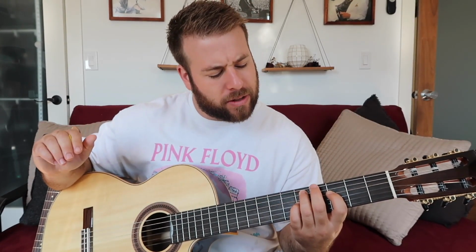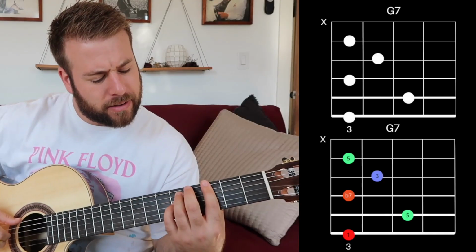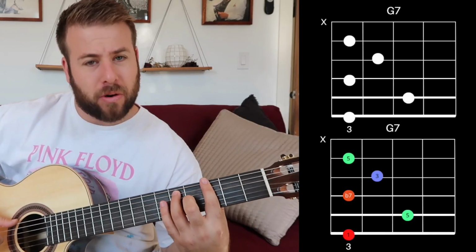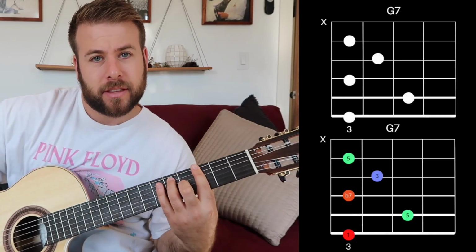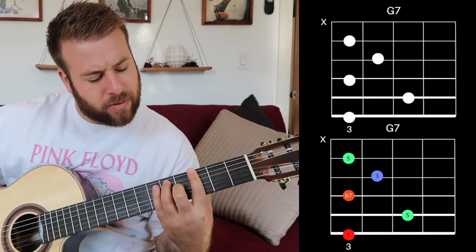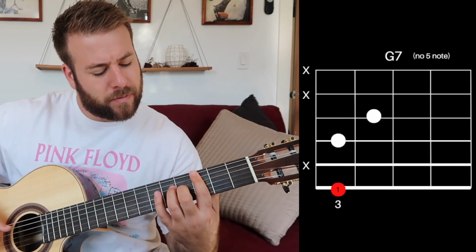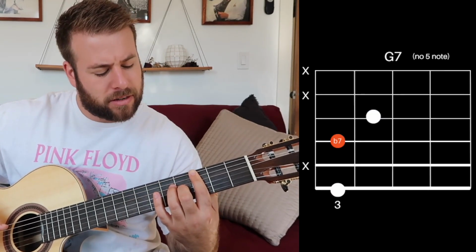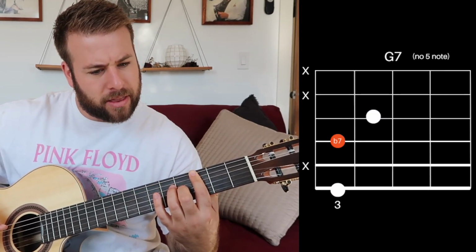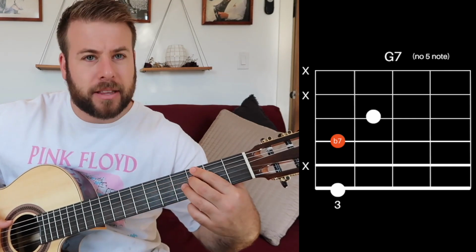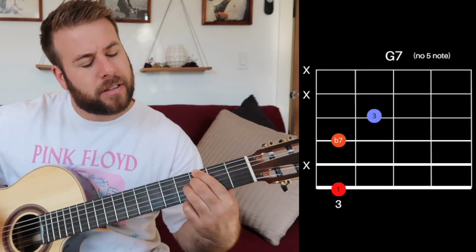I said, okay, cool, let's go to the 5 chord. If we have this big old chord right here, the instructor said, well, strip away all the extra notes and just take the root, the 3, and the flat 7. Well, all right, that sounds pretty good. So it sounds like this. Huh.